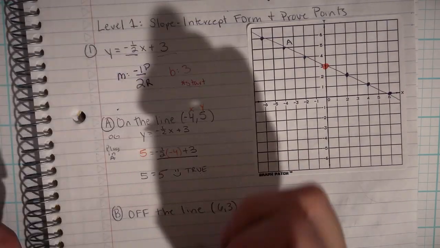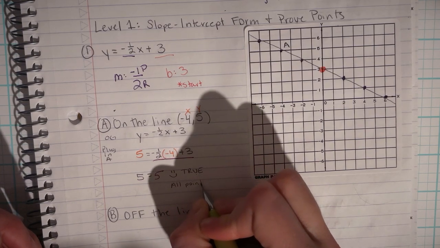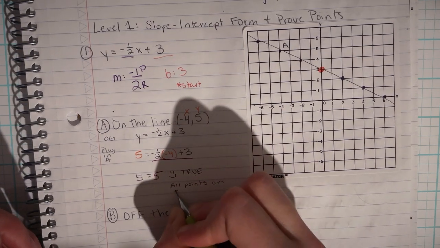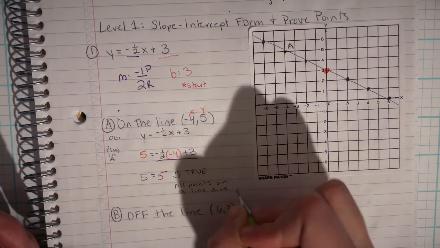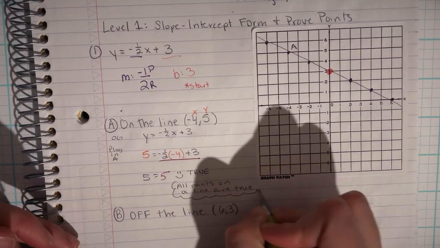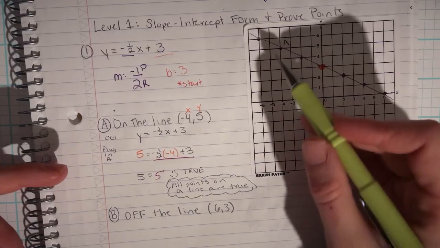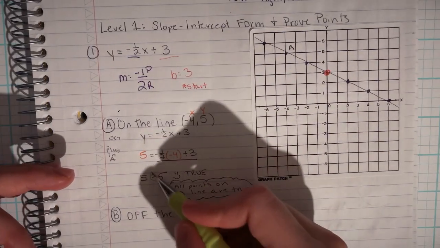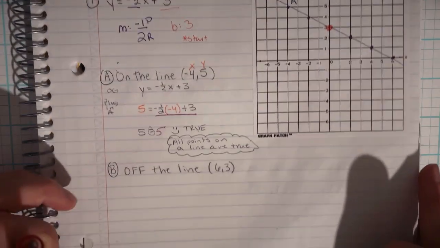So all points on a line are true. These are solutions, or if you want to say it, a solution. Now, this is true because we have this equal sign going on. On the next day, we might not have an equal sign.